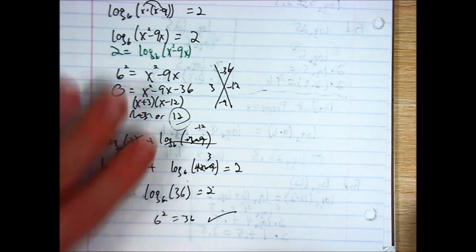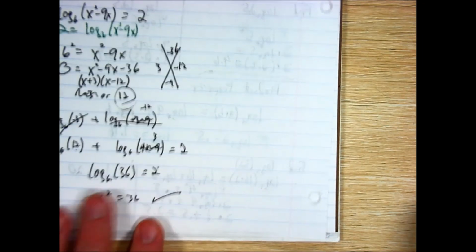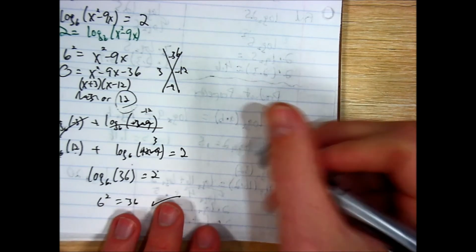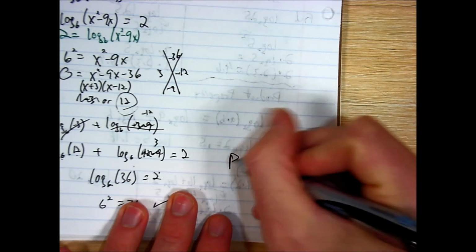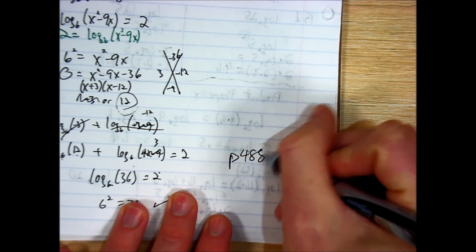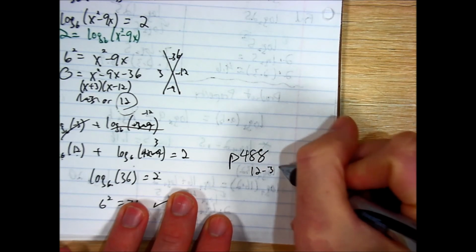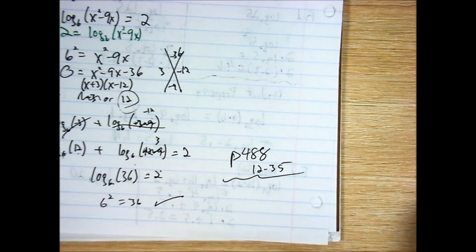Alright, so day 1, just using a lot of the properties and undoing them, kind of like the first couple examples. That's page 488, 12 through 35. Okay? Day 2, more like that second half, or that second problem there where you're putting them back together and solving for x.